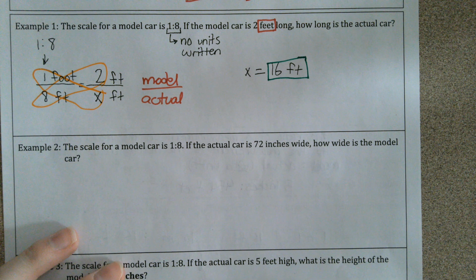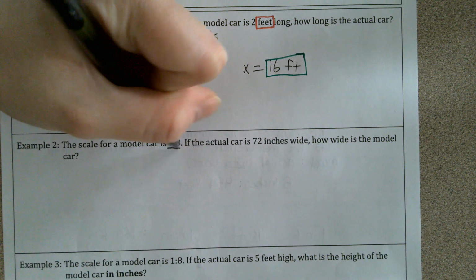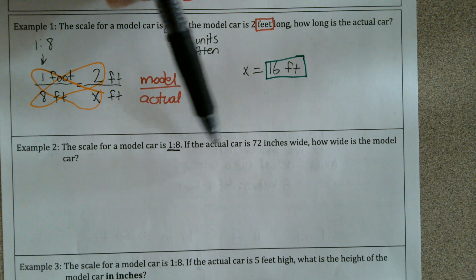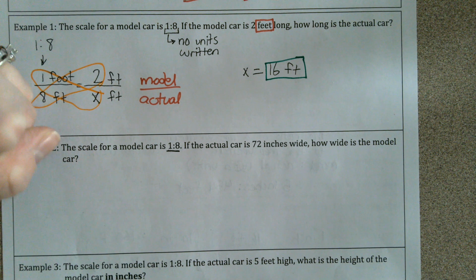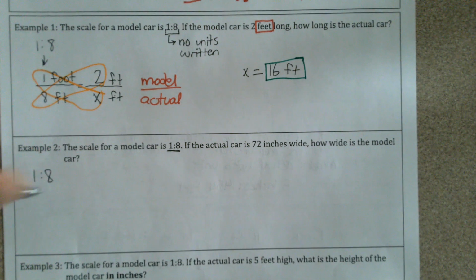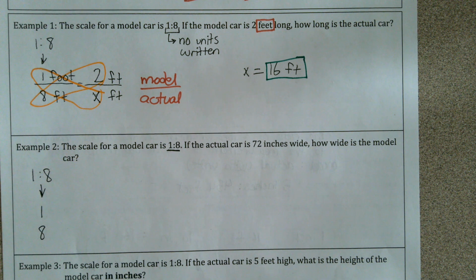Example 2 is going to be very similar to example 1. The scale for a model car is 1 to 8. We're still working with that. If the actual car is 72 inches wide, how wide is the model car? So we have 1 to 8. We're going to change that to a fraction of 1 on top, 8 on bottom.